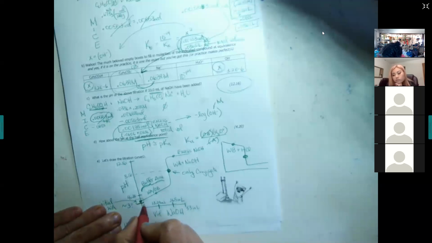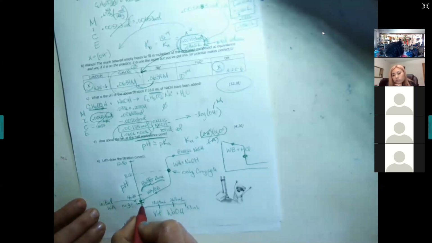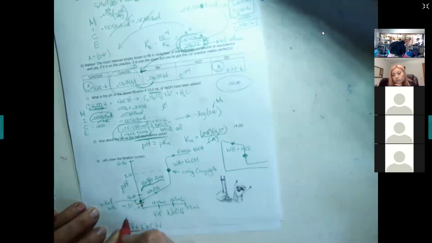So what Catherine just said is it would start out, there's actually one other thing about where it starts out, is it's going to start out lower. So this would be the HCl will start lower. So why is it going to start lower?